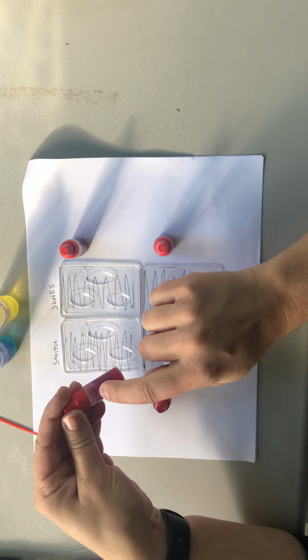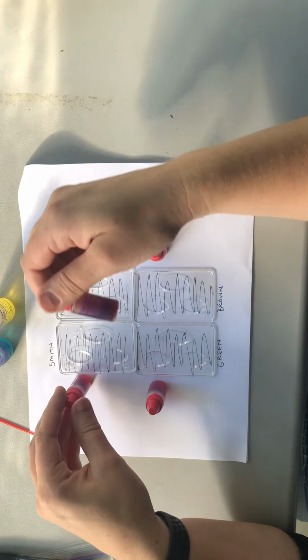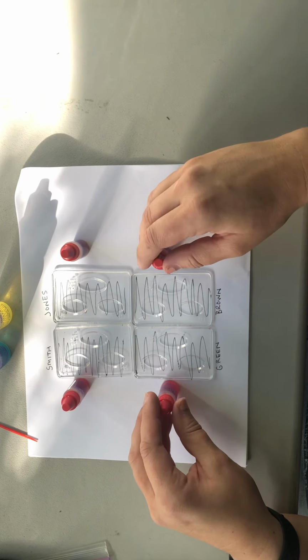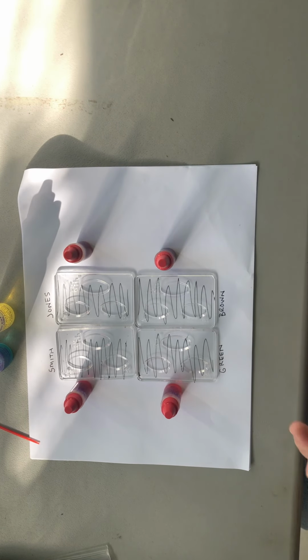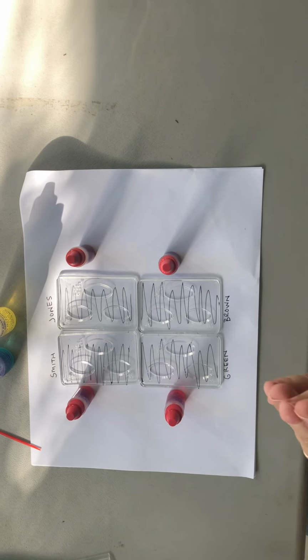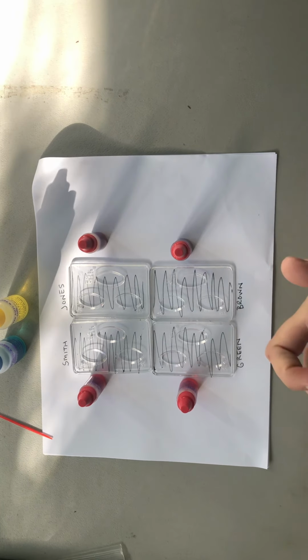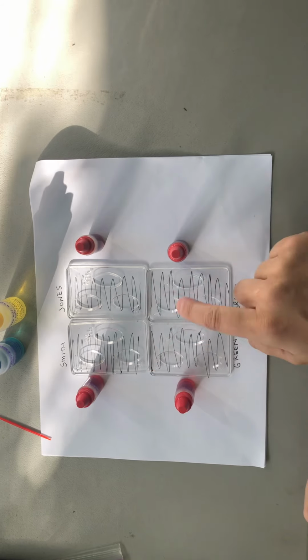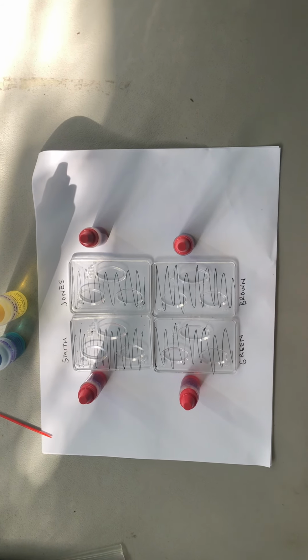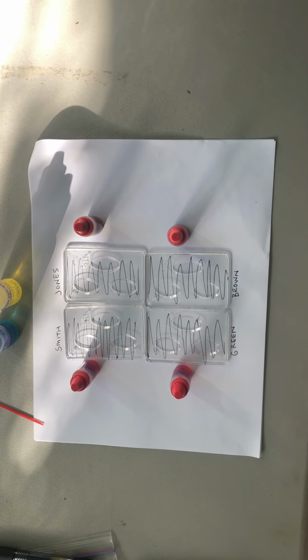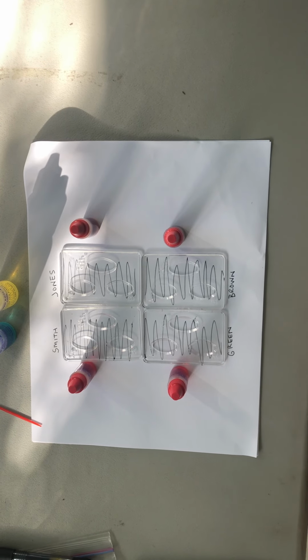So on the bottle, this one says Mr. Smith, this one's Mr. Jones, Mr. Green, and Mrs. Brown. This is simulated blood, so I'm not actually working with real blood, but it's going to simulate what it's like when you do blood typing to figure out what type of blood each person has. I also want to say that each person has a different type of blood. Let me say that again. Each person has a different type of blood.